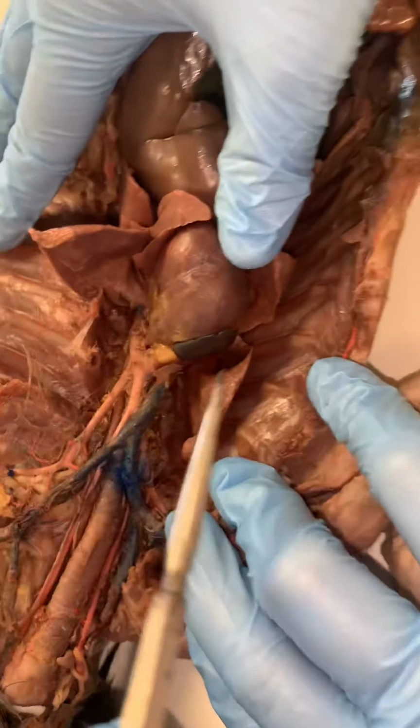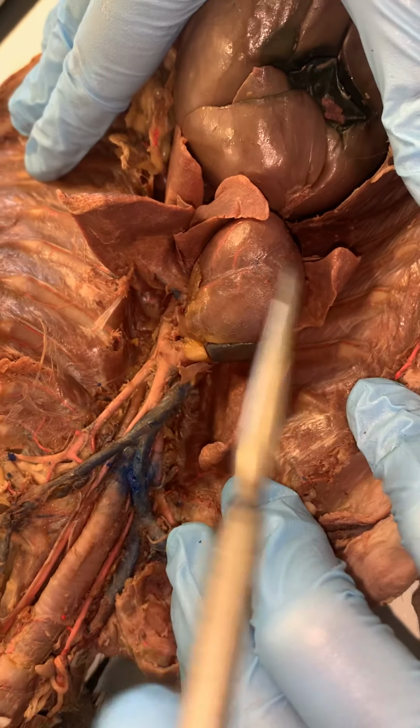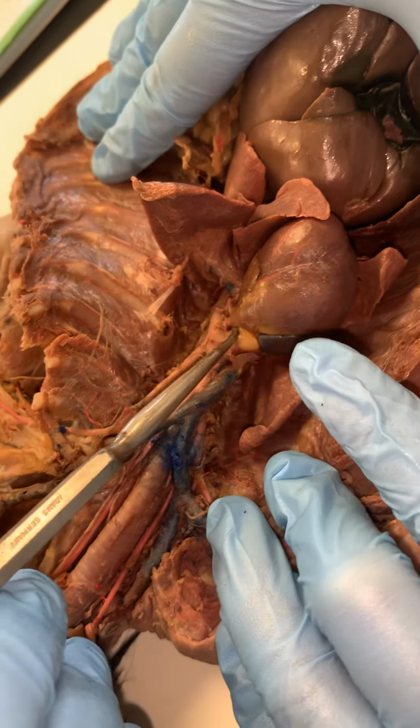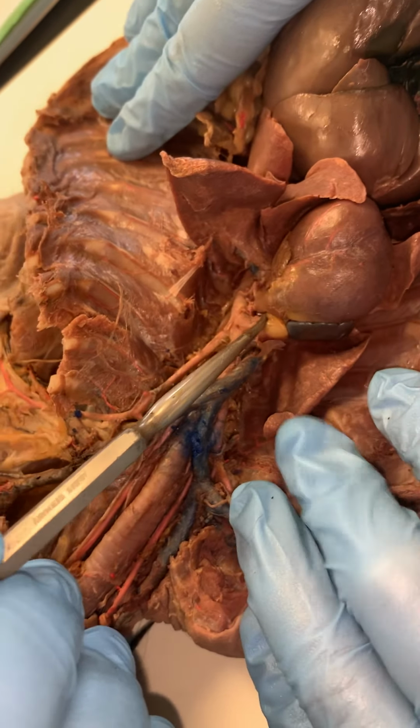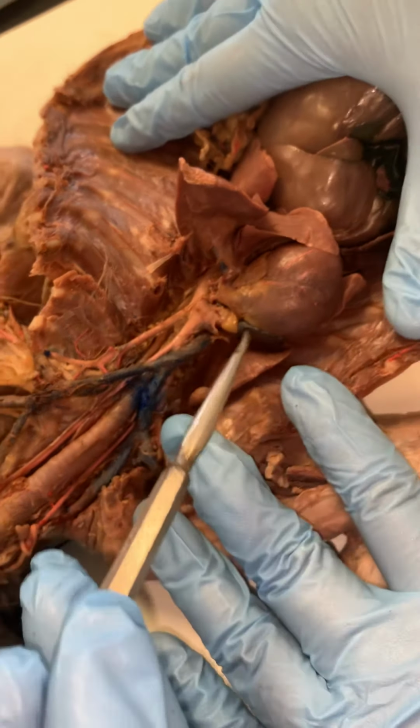Just for a quick review, we're looking at the heart. Here is the right ventricle, and here's the left ventricle. Coming off of the right, we'll come to the venous return a little bit later on, but this is the pulmonary trunk, so that's a good landmark to look at. But let's start with this arterial stuff.